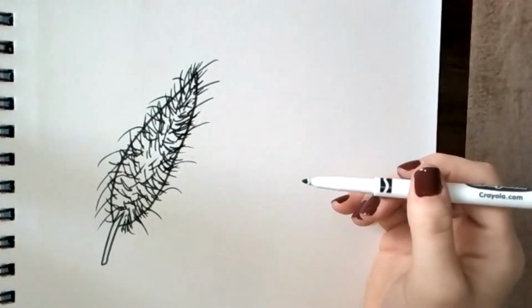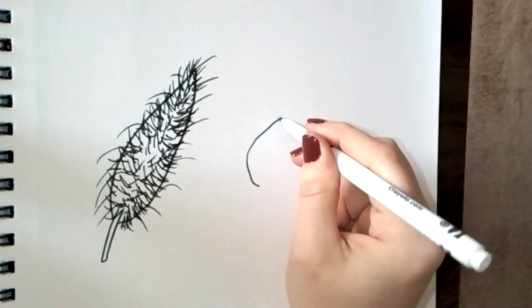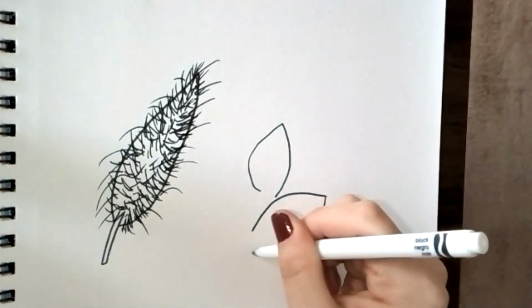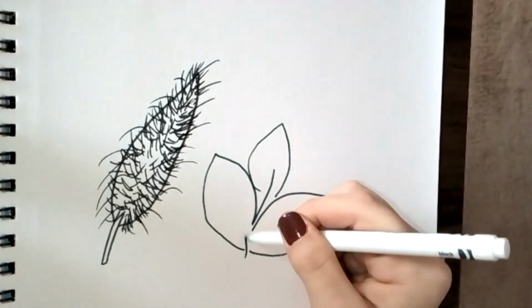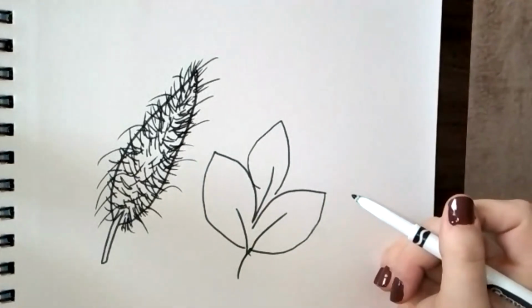Now my next leaf, I'm going to do a different shape. So I'm going to do a 3-part leaf. And you know, I chose leaves today because when I went outside this morning, I saw so many beautiful fall leaves and they all had a different texture. And I really just was inspired by that.